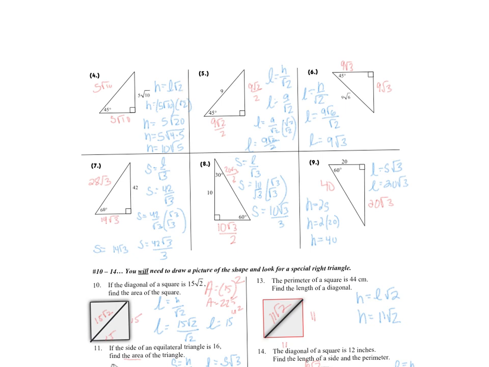The leg was 5 times the square root of 10, times the square root of 2. I can multiply the 10 and the 2 to get the square root of 20. The square root of 20 has a perfect square factor of 4. That 2 pops out on the outside and gives us 10 times the square root of 5 for the hypotenuse. And so this should read 10 times the square root of 5.